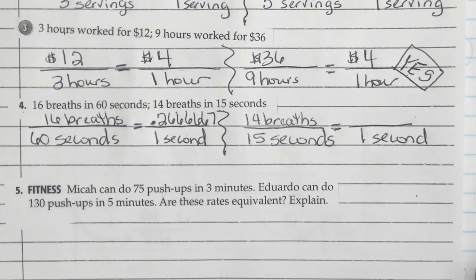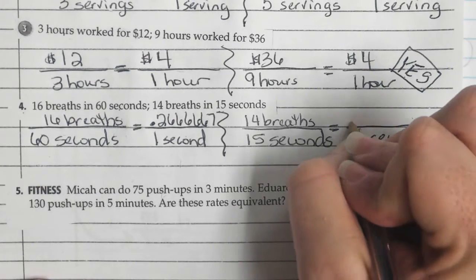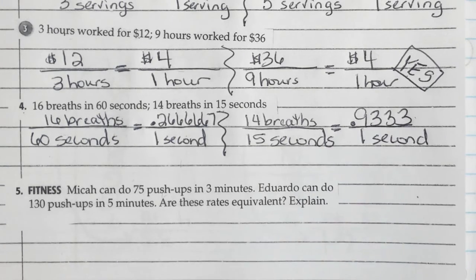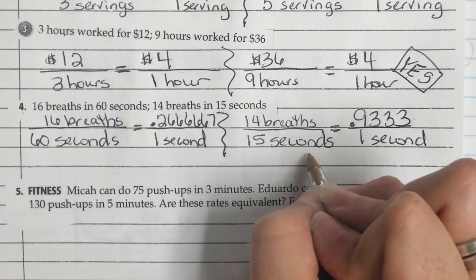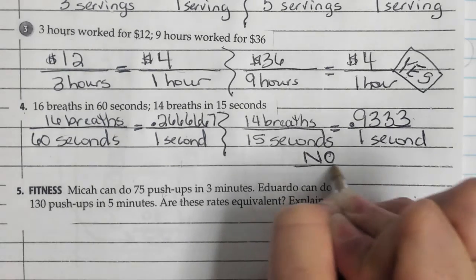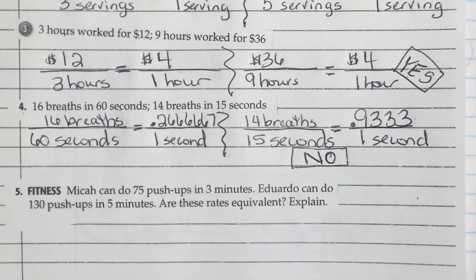I'm running out of space. Okay. 14 divided by 15 is 0.9333. So are they even? No. Definitely no on that one. But I just didn't know, so that's why I wrote out a bunch of the calculator on that first one.